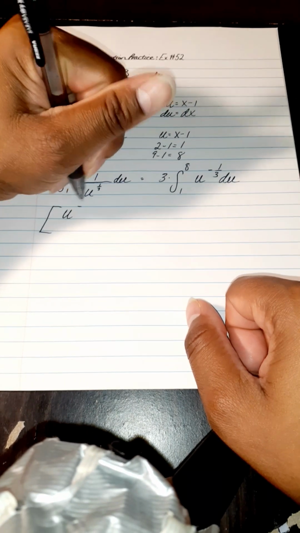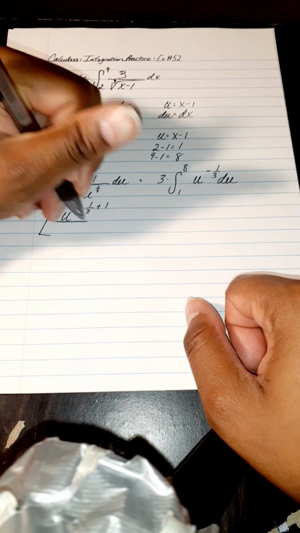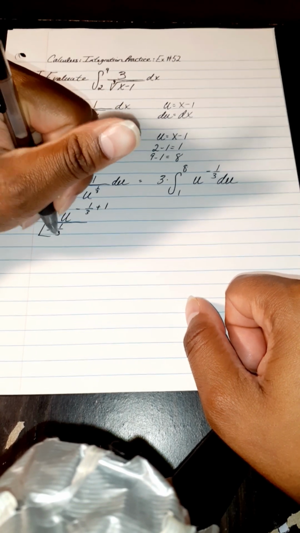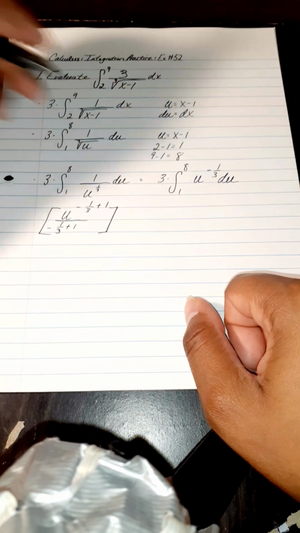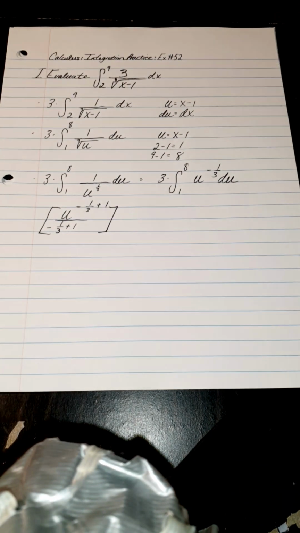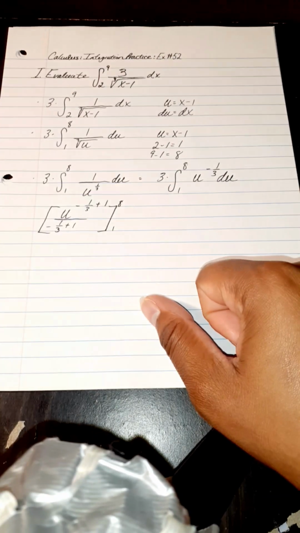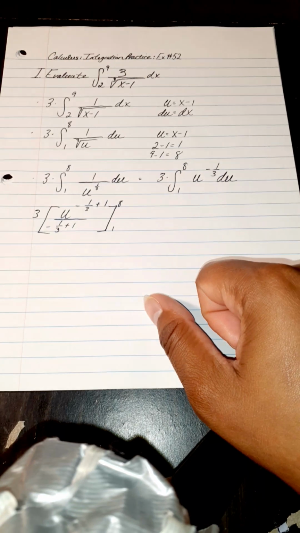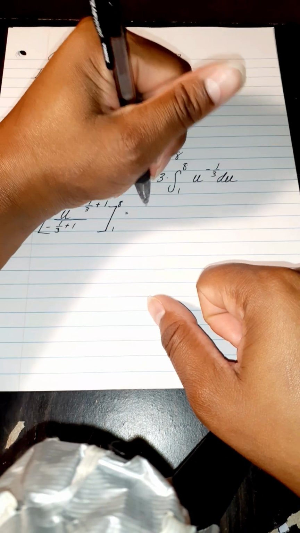So you got u to the negative 1/3 plus 1. I'm aware of the 3 that's out there. I didn't forget about it. It's going to be from 1 to 8, and I'll stick the 3 out there.